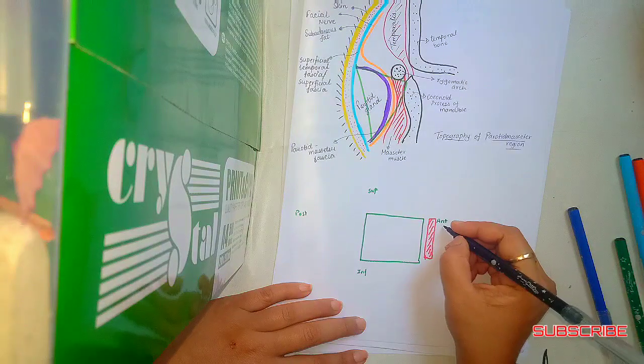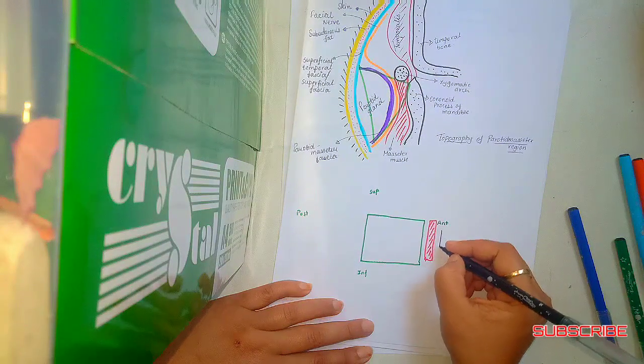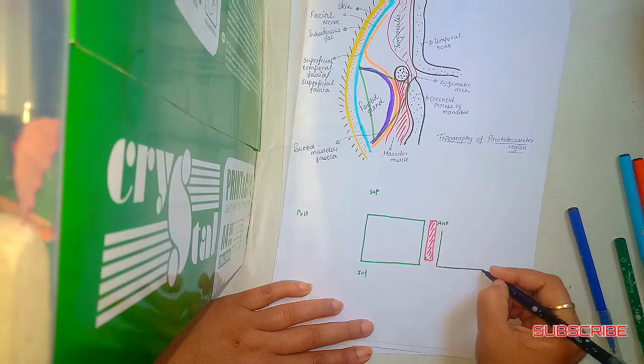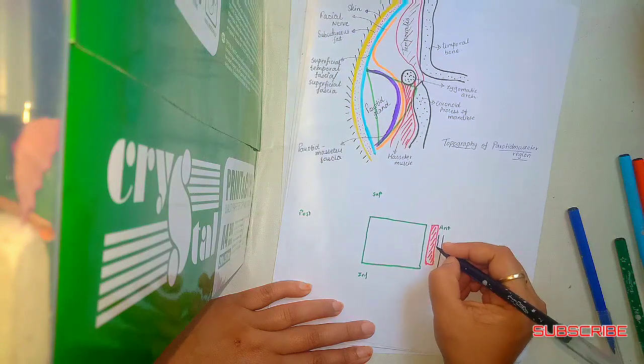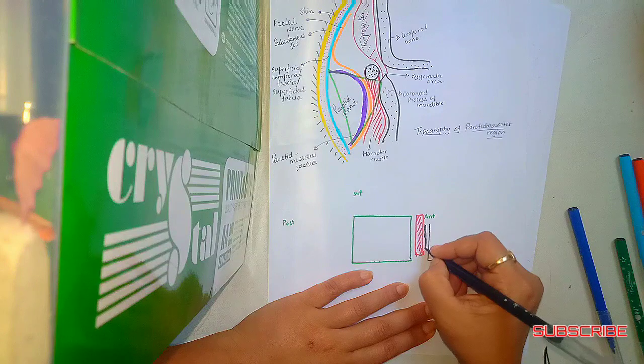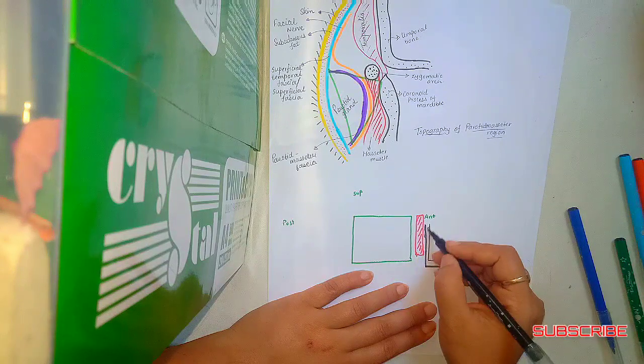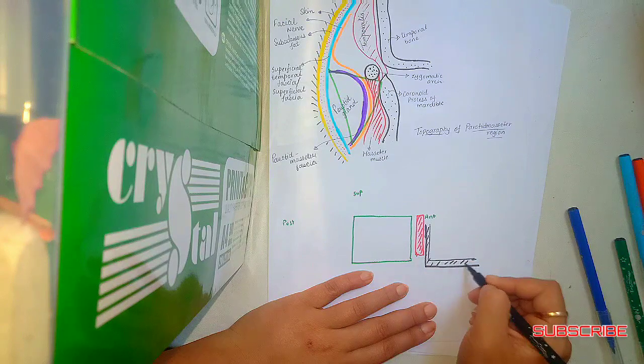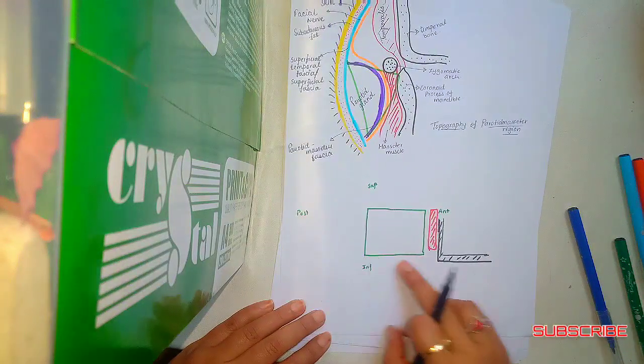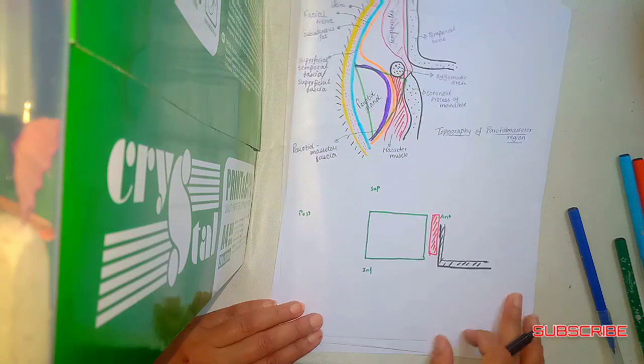Now on the inferior side you can see the base of the mandible like this. So from here it will start and like this we will have the base of the mandible. So on the inferior side we have the base of the mandible.